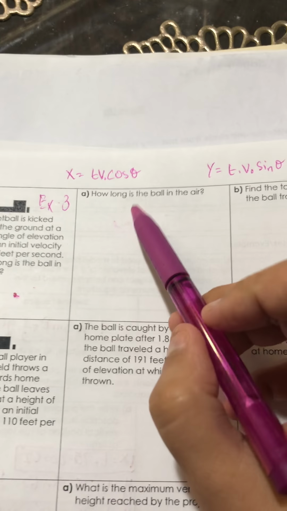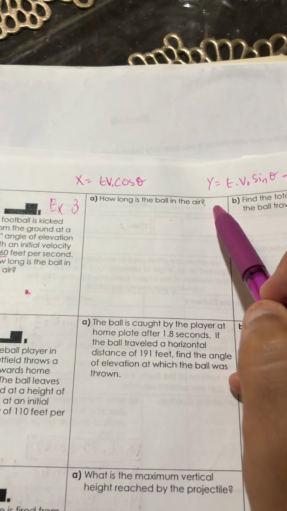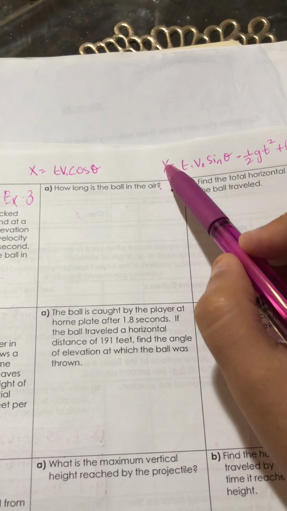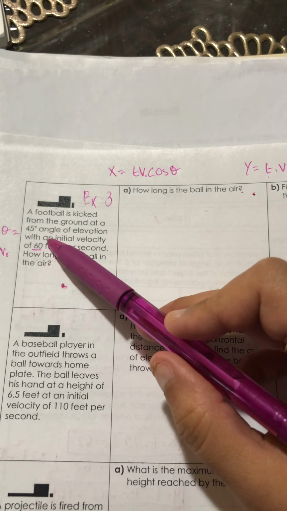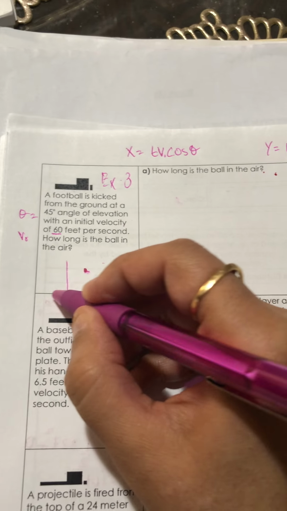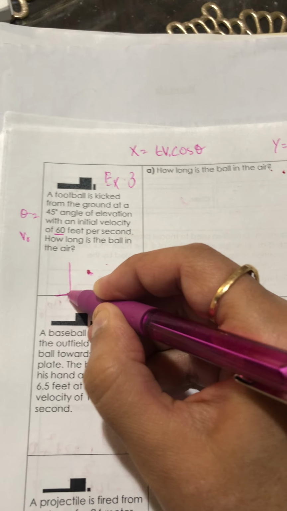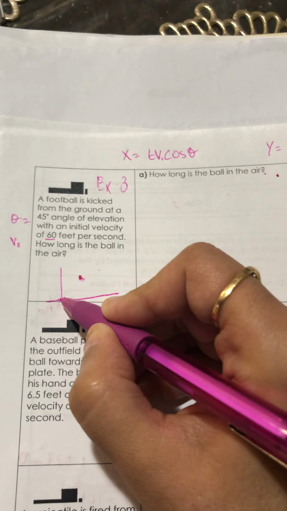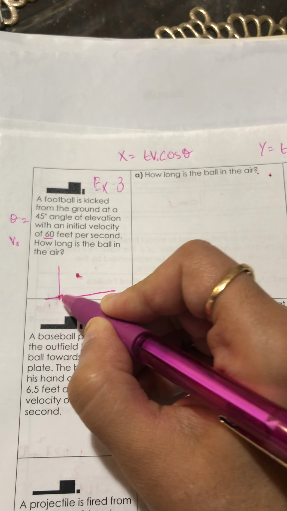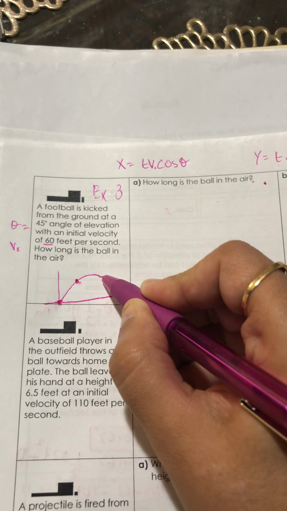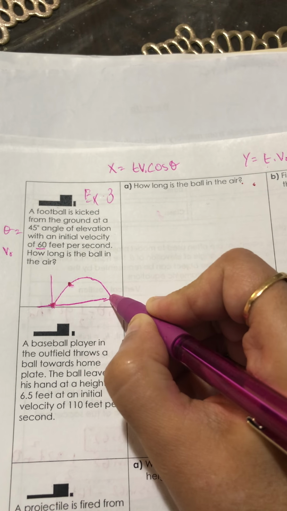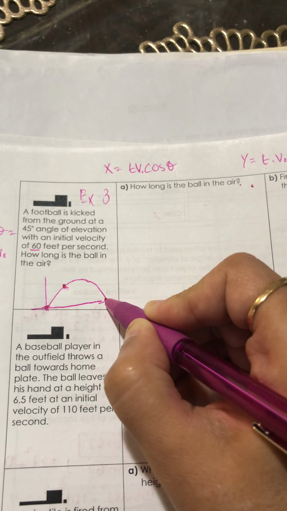In other words, how long is the ball in the air? If I use my vertical equation, I have to find time. When a ball is kicked, it goes up and it comes back to the ground here.